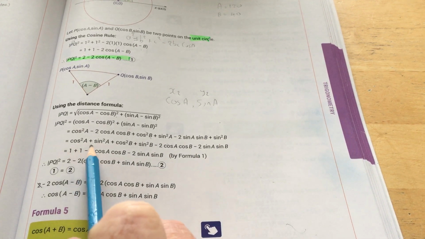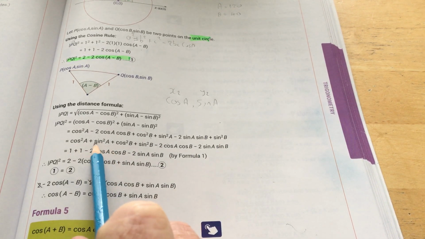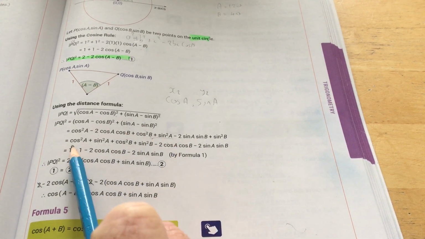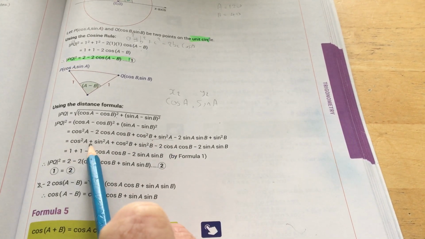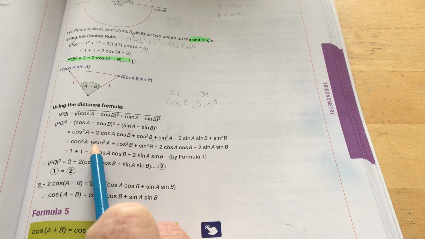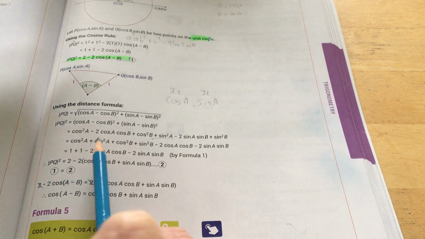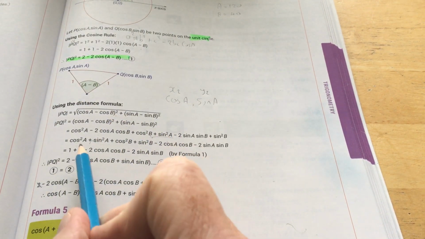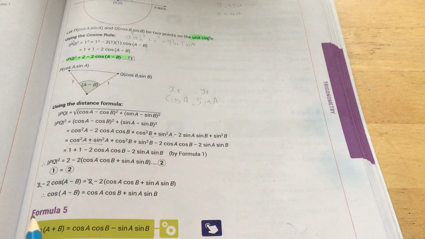Now, what they've done here then is they've put cos squared A plus sin squared A together, so this sin squared A, they've moved it closer to here. And remember what cos squared A plus sin squared A is equal to? It was our first identity. It's equal to 1, and it's in that table again. That's an identity: cos squared A plus sin squared A equals 1. So they've replaced this with 1.